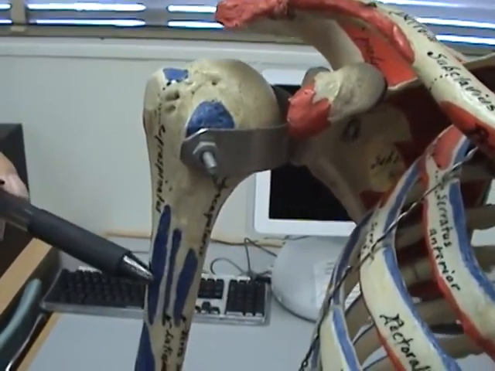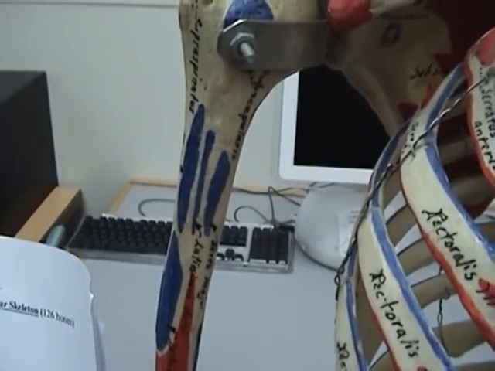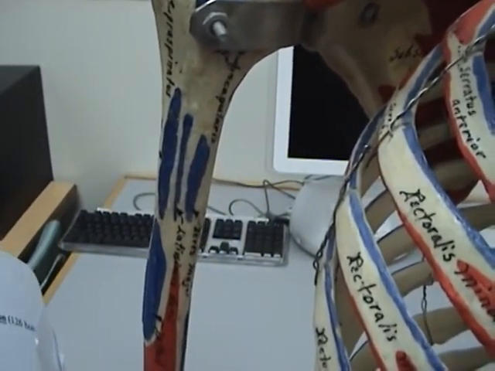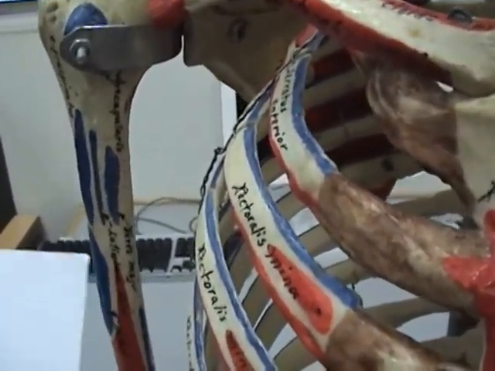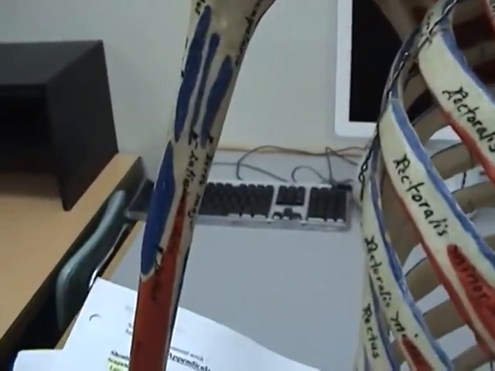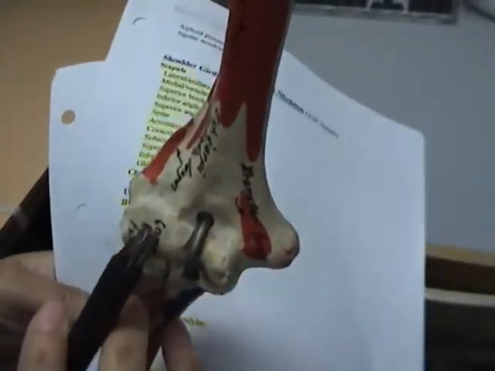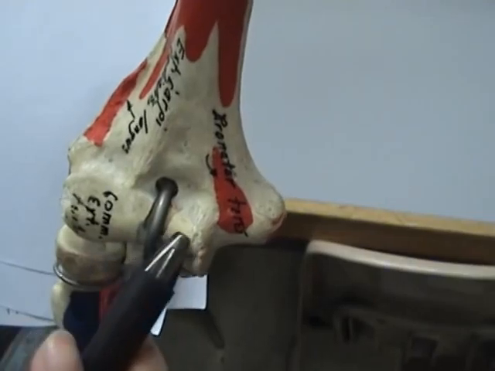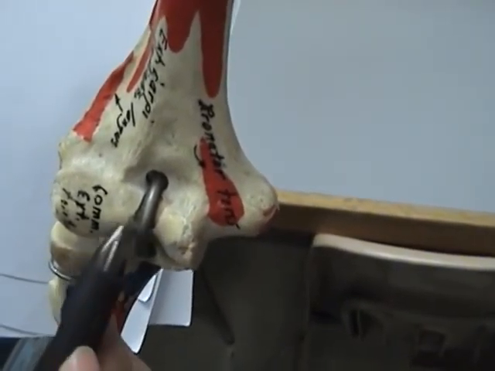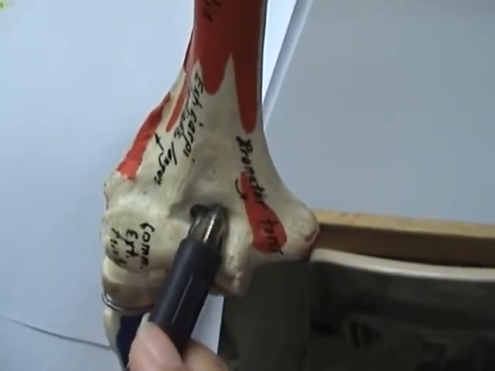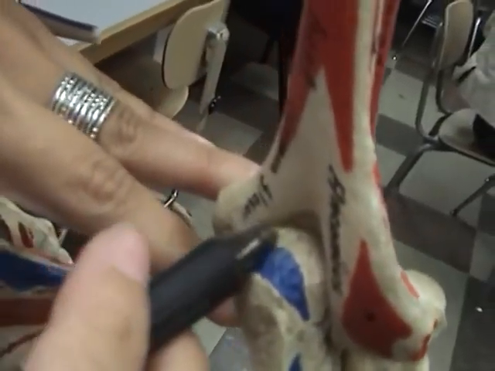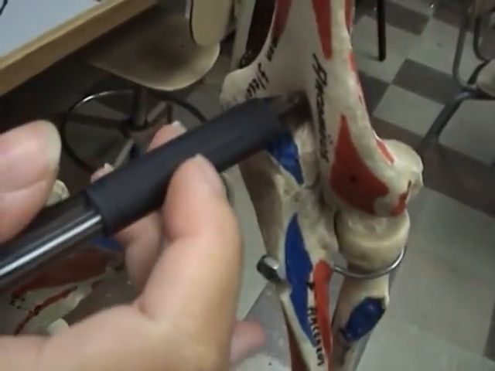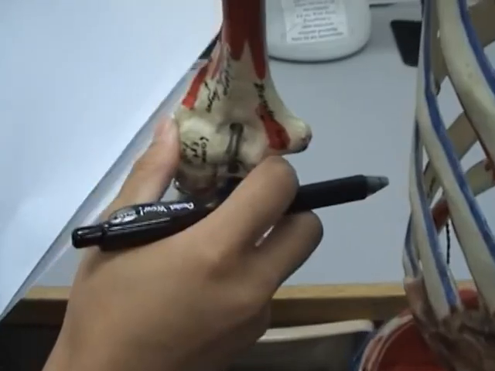Where's the coronoid fossa? Hold on, sorry. Let's start with this: capitulum, your trochlea, the rest of it is trochlea, your coronoid fossa, right behind it the olecranon fossa, and medial and lateral epicondyles. This would be your medial, lateral epicondyle.